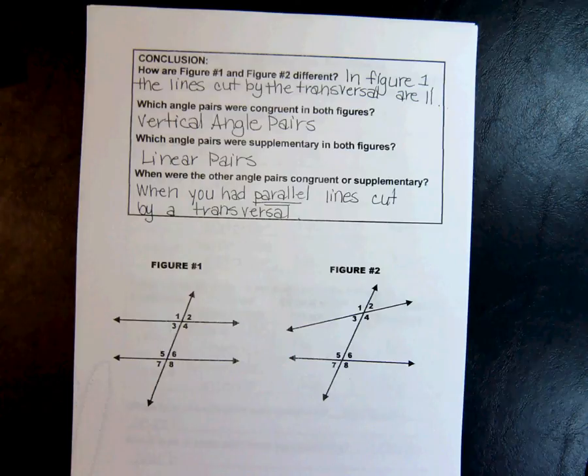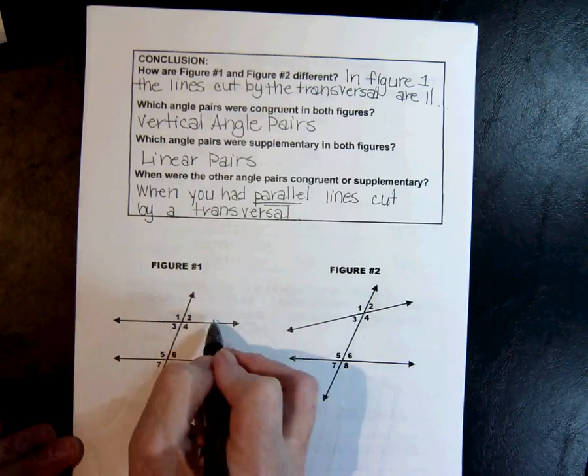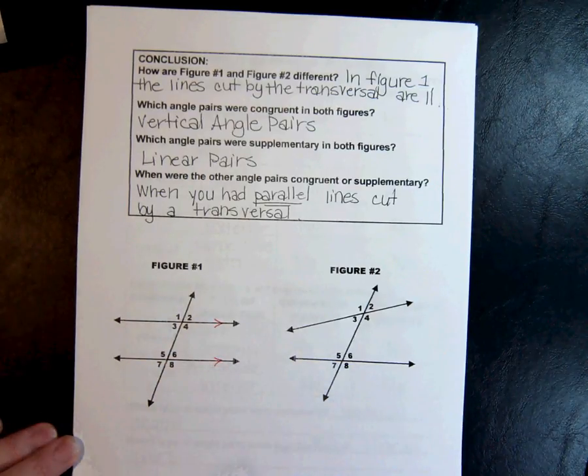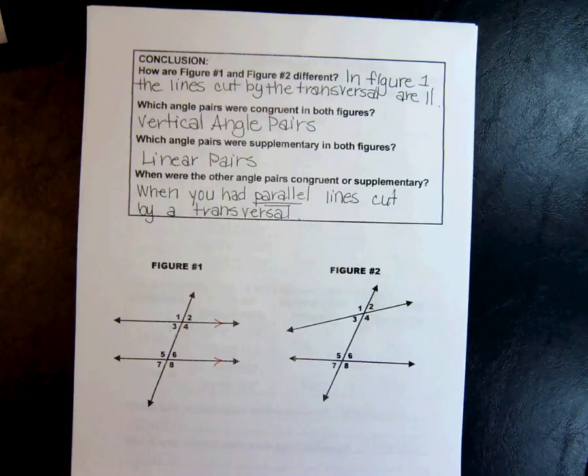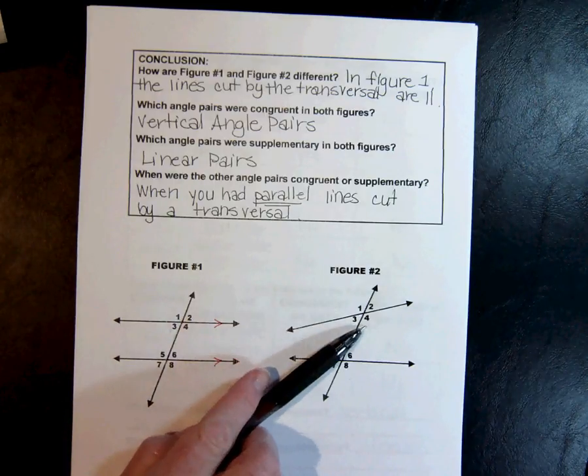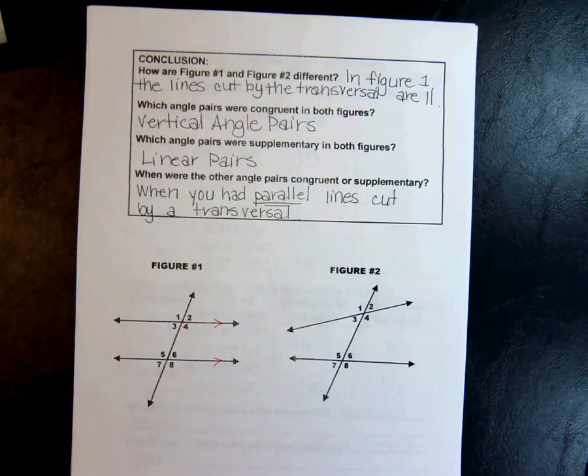We learned earlier that to show parallel lines, you denote it with arrows. We can't put those on figure 2 because they're not parallel. Which angle pairs are congruent in both figures? Well, the only ones that were congruent in both would be vertical angles. Which pairs were supplementary in both? Those that made linear pairs.